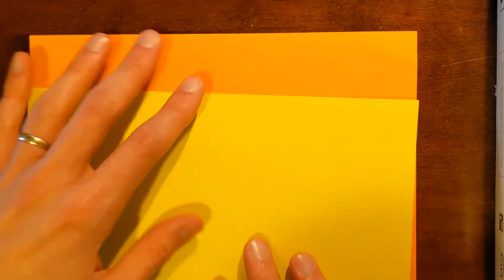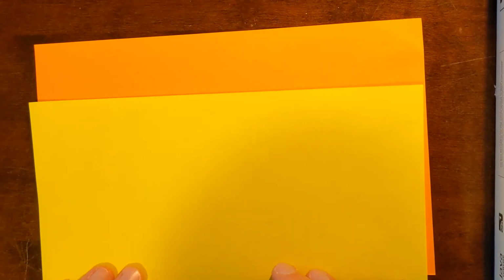In order to model the creation of the formula for finding the area of a trapezoid, I'm actually going to need to make two trapezoids that are identical to one another. So I'm using two different colored papers in order to do this. What I'm going to do is just trace it out, and then cut out both papers so that they are identical to one another.